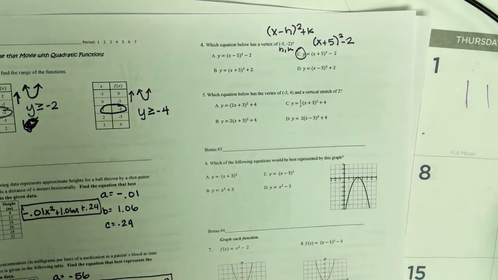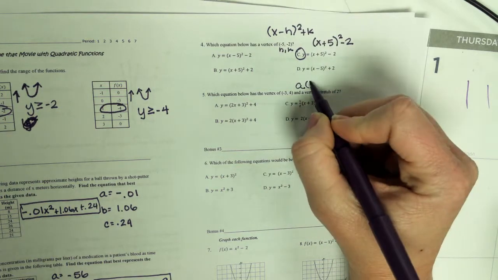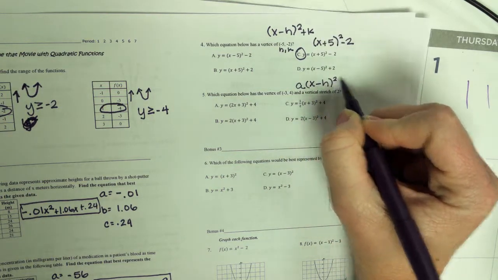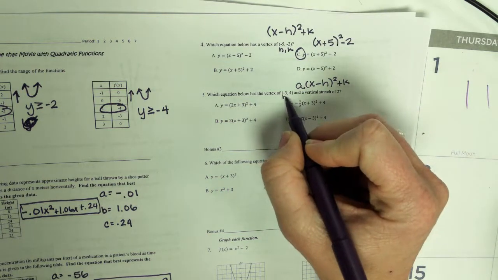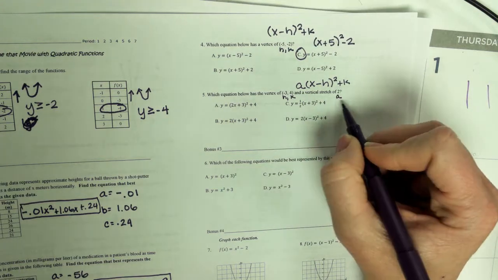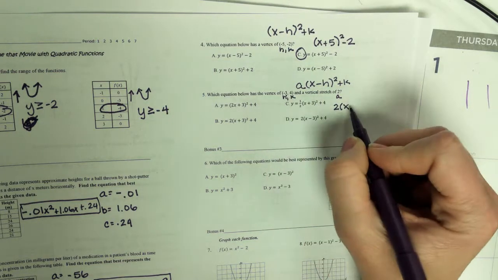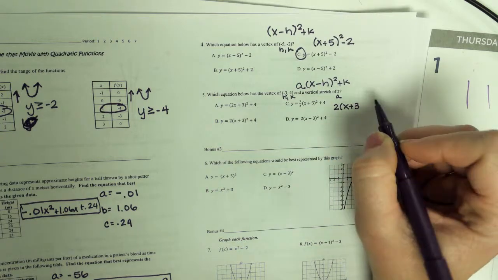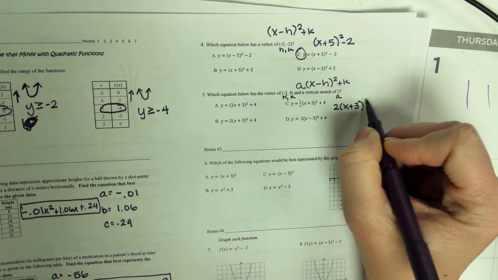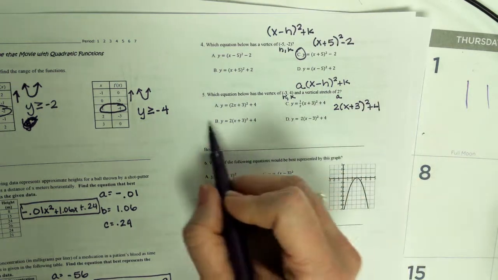Okay, number 5, which equation below has the vertex of -3, 4, and a vertical stretch of 2? So this time we have to include the a in our vertex form, so a times x minus h squared plus k. And again, the -3 will be my h, and the 4 will be my k, and 2 will be my a. So my equation would look like 2 times x, and again, since my h value is negative, my equation changes to a plus sign, so x plus 3 squared, and then plus 4. So it would be B.